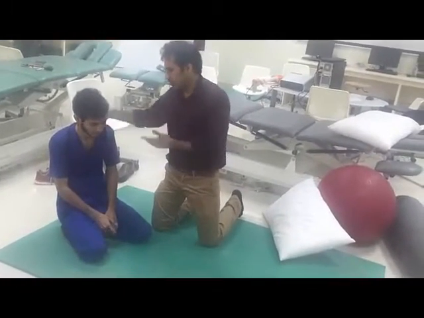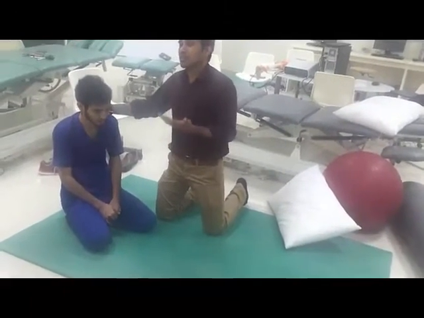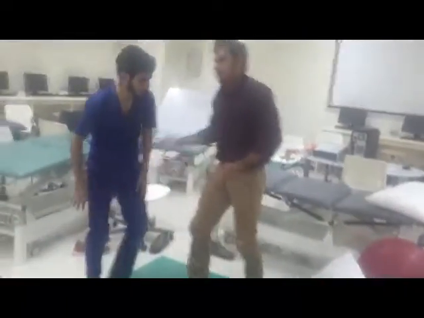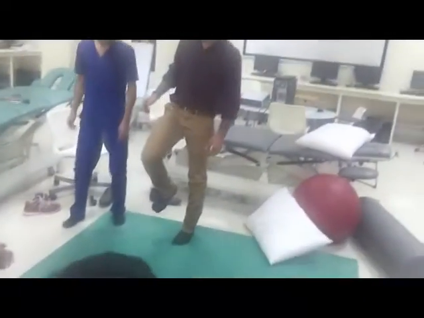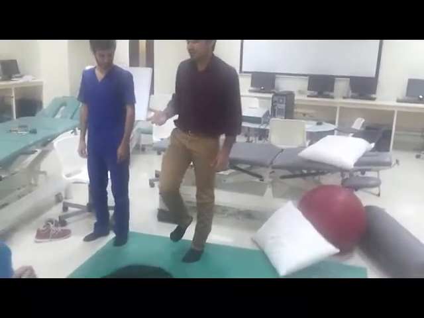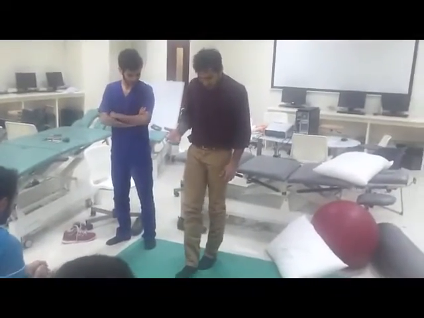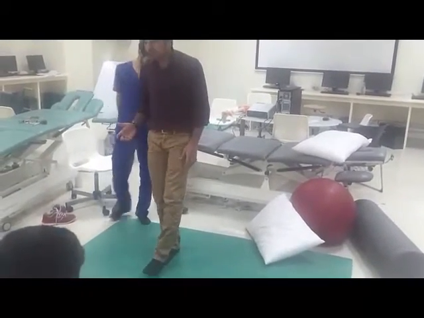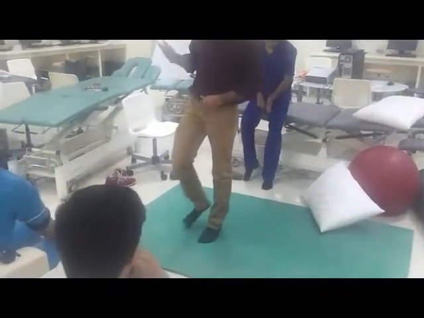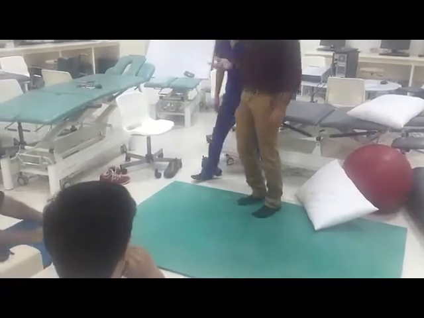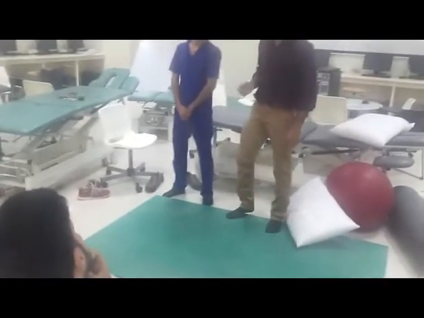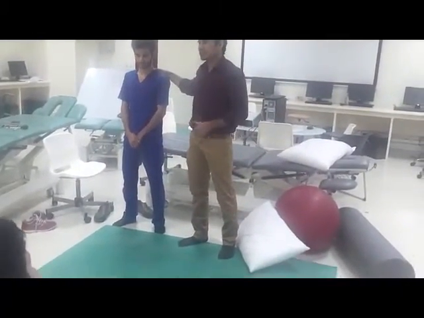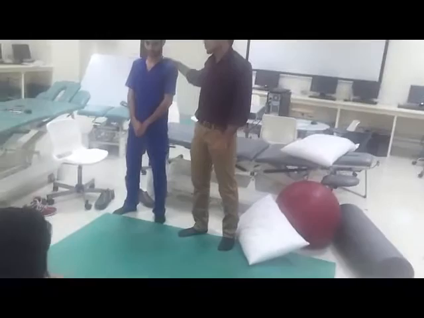Once he has become better, we can even concentrate on balance exercises. Stand. Balance exercises. One leg standing. Like this, walking in a straight line. So these are some of the balance exercises, some of the simple exercises we can do for patients with scoliosis.